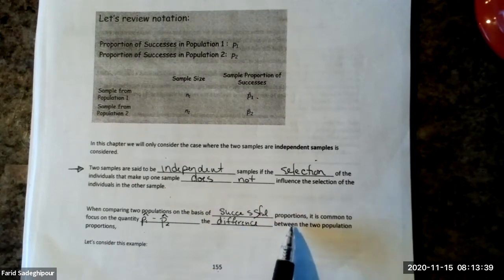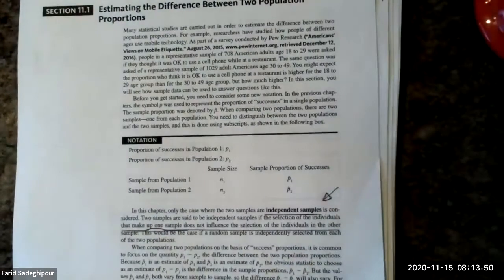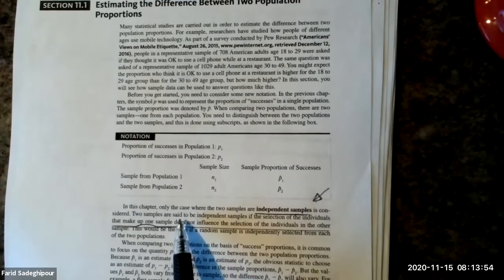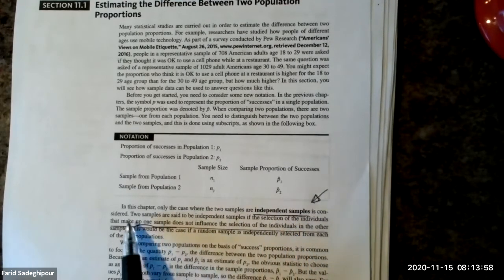When comparing two populations on the basis of success proportion, it is common to use the difference between these two proportions. Here is another definition: only the case where two samples are independent is considered.